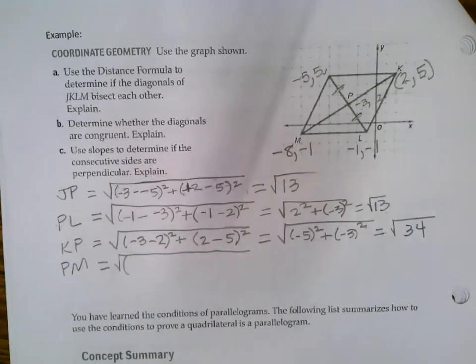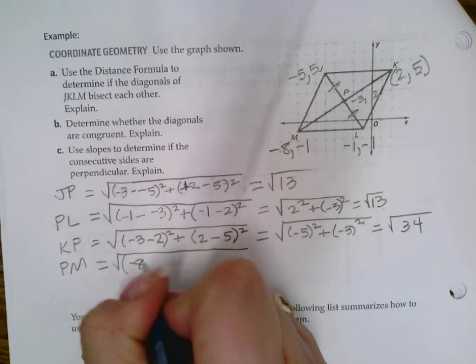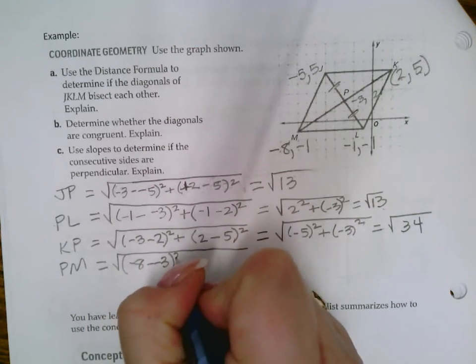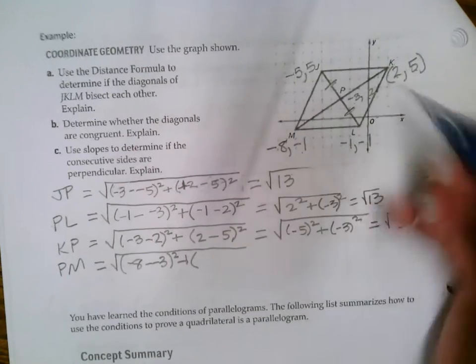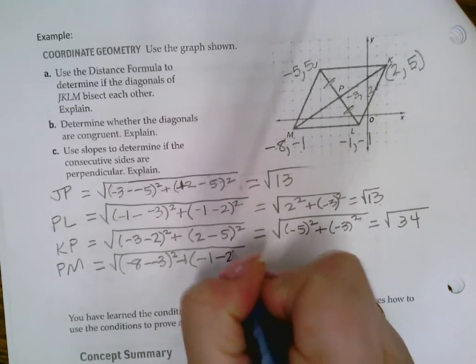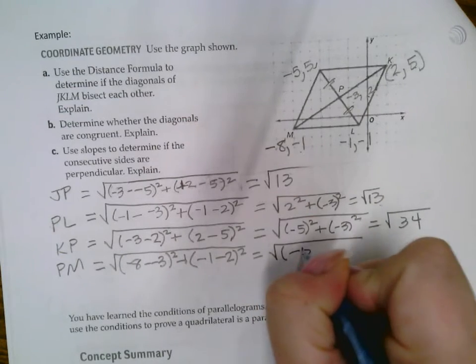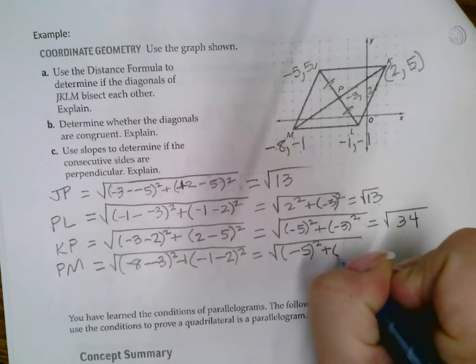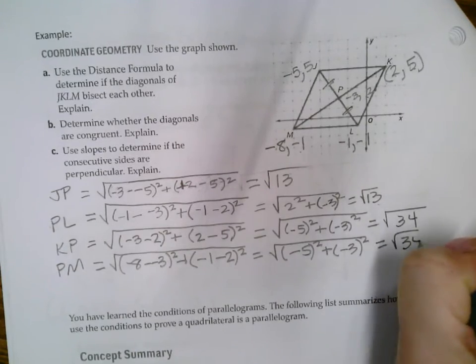And we do PN, -8 minus -3 plus -1 minus 2. And that will again be -5 squared plus -3 squared, which is again the square root of 34.